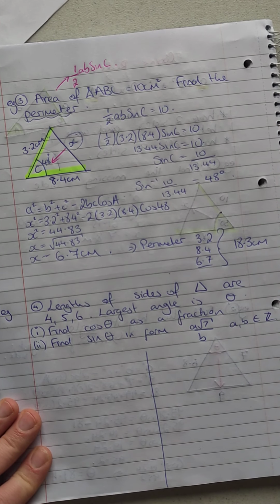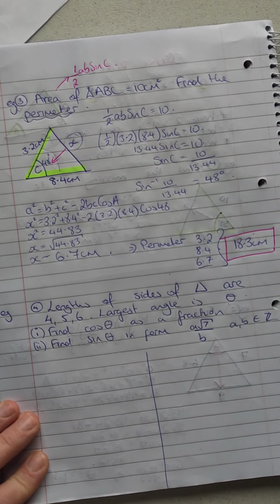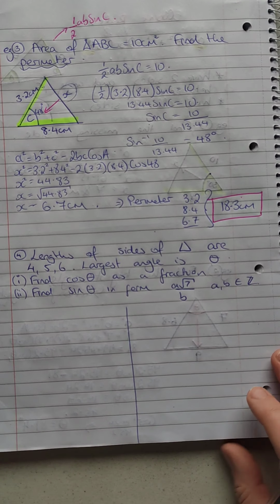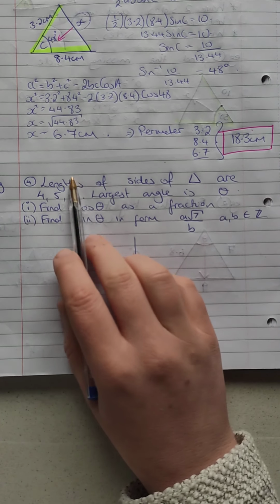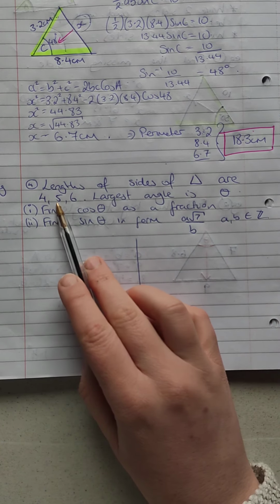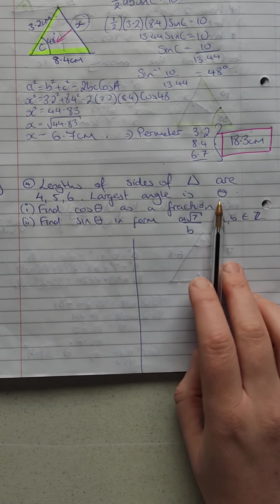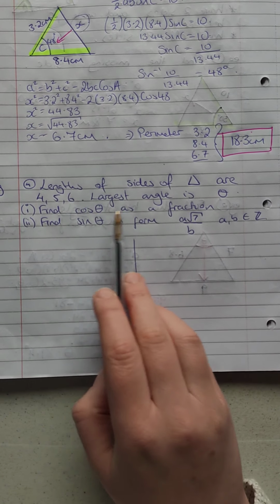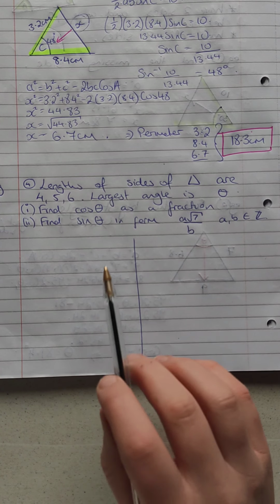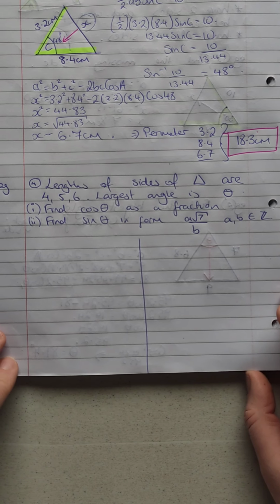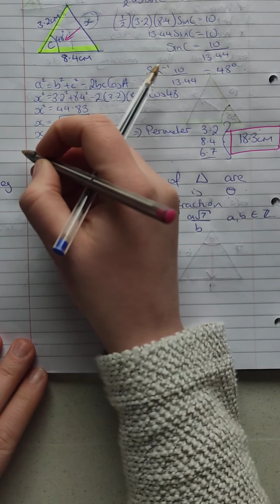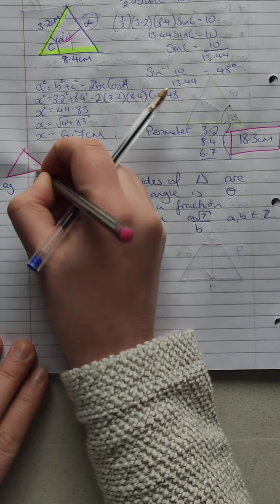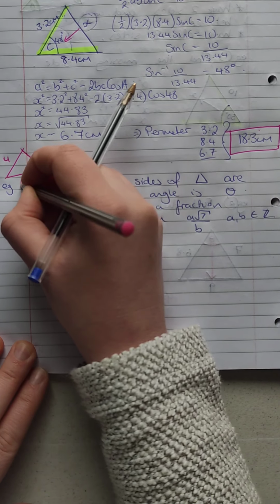18.3 centimetres. Okay, one more example to go through today. And this is a question taken from your book. The lengths of the sides of a triangle are 4, 5 and 6. The largest angle is theta. Find the cos of theta as a fraction. We're going to do this over here on the left hand side first. First thing I need to do is sketch my triangle. This is 4, 5 and 6.